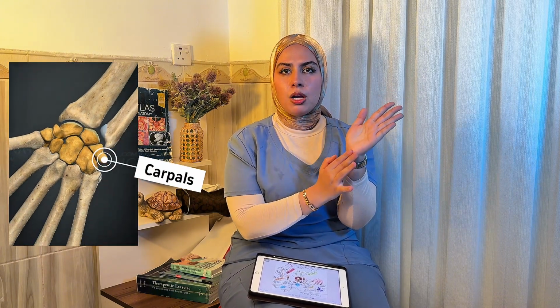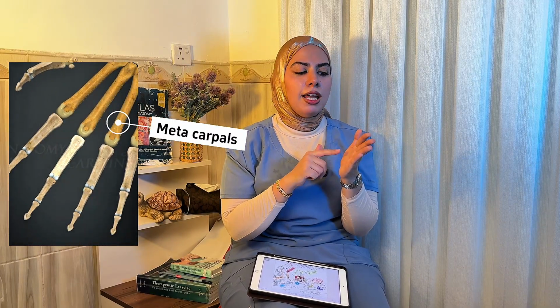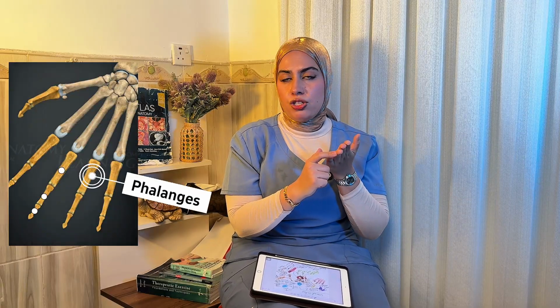Then these 2 bones are followed by the carpal bones, which consist of 8 bones that we don't talk about in detail in this video. Then they are followed by the metacarpals, of which we have 5, one for each finger. And then they are followed by the phalanges. We have 3 phalanges for each of the 4 fingers, except for the thumb and also the big toe, which have 2 phalanges, proximal and distal, while the other 4 have proximal, middle, and distal.